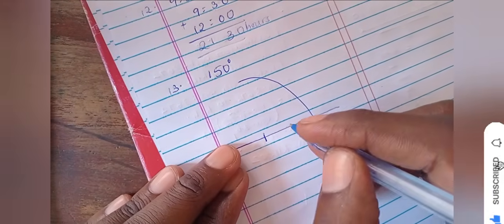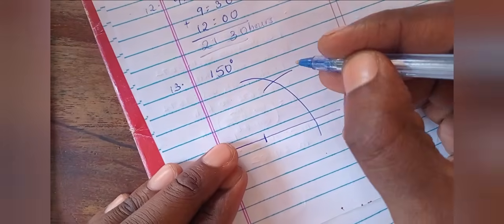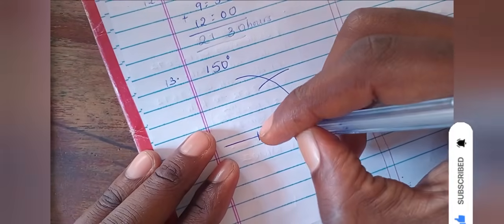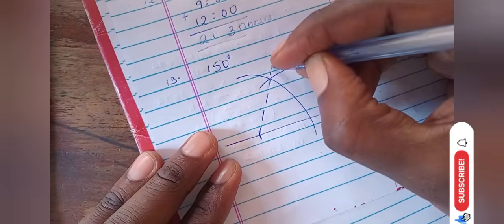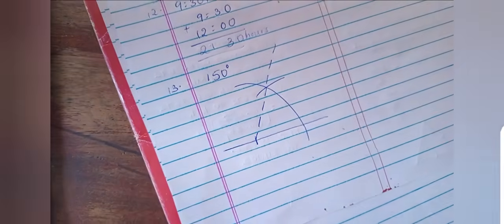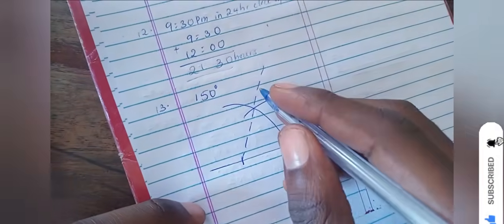With the same radius not adjusted, I come and stand at this point, I make the second arc. Since my interest is not 60, I will join this one with a dotted line. 60 is just going to help me to construct 150. But still, I don't want 60, I want 30.